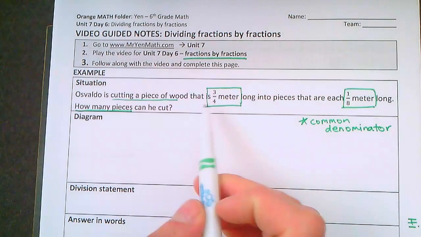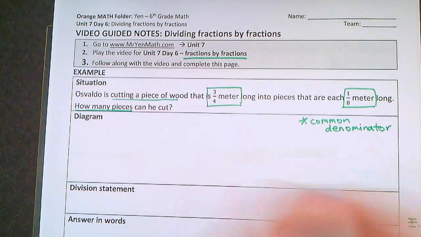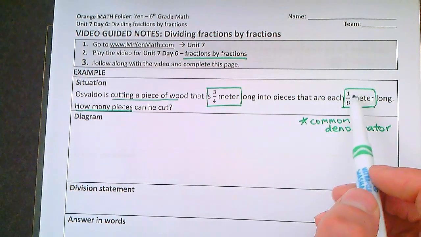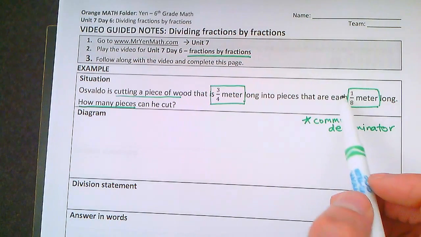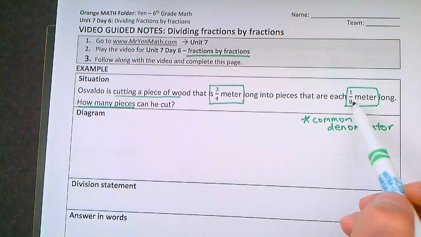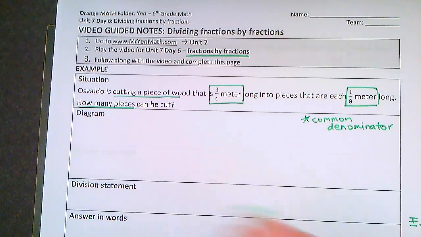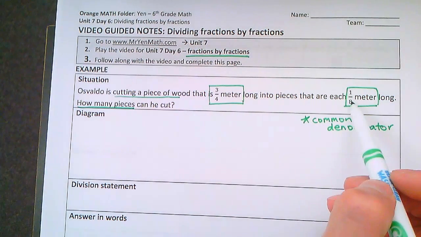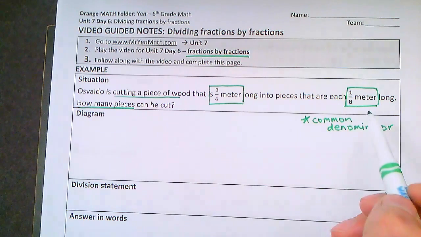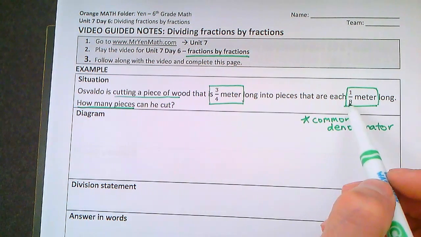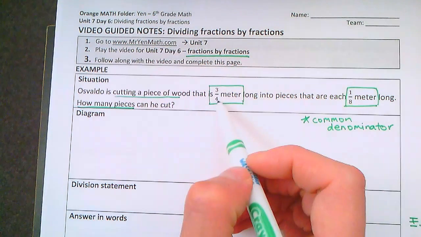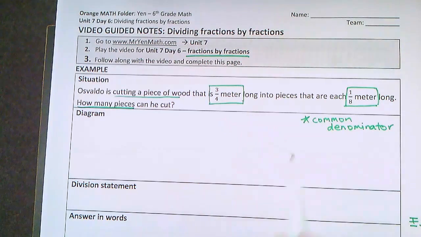And my two fractions are 3/4 into pieces that are each 1/8. So between fourths and eighths, my common denominator is 8, because 8 divided by 8 is 1, and then I can divide 8 by 4, which is 2.